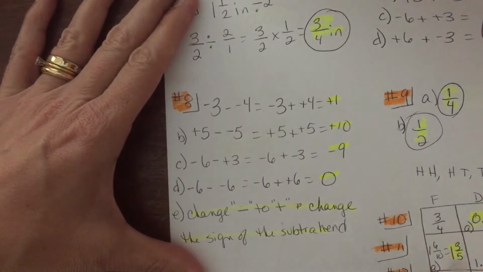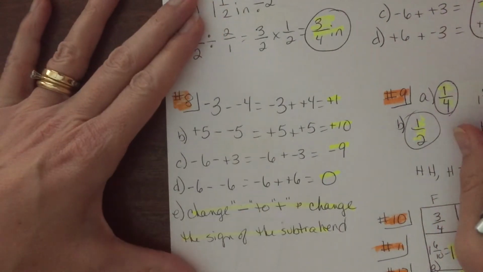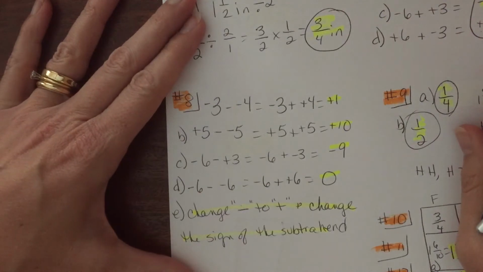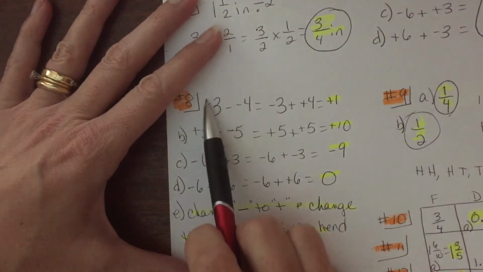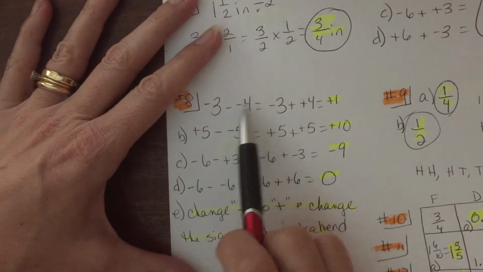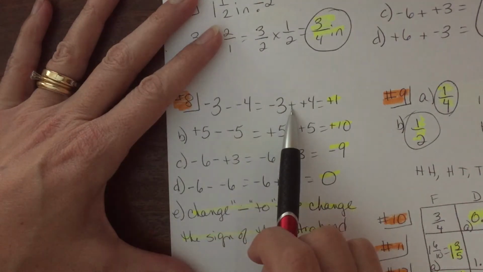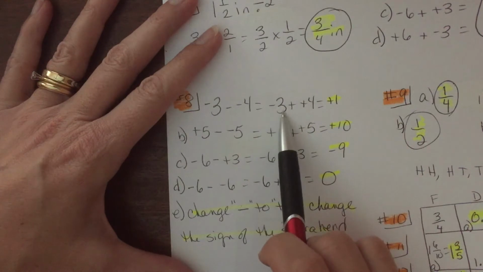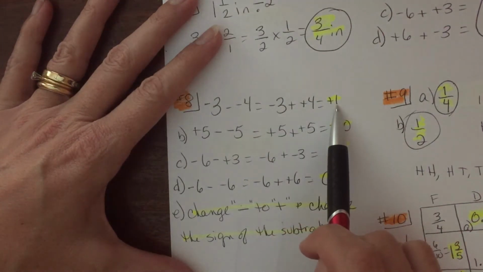Number 8 is our algebraic addition. So remember, instead of subtracting, we're going to change our subtraction to addition, and the next number we're going to use the opposite of it. -3 minus a -4. My minus changes to addition. -4, the opposite of it is +4. -3 plus a +4 gives me +1.